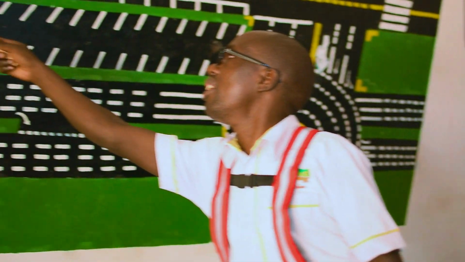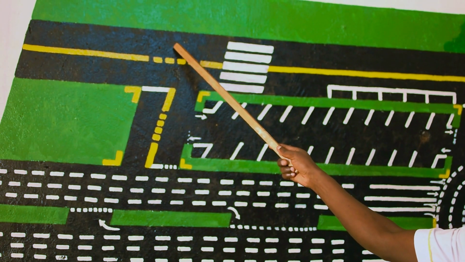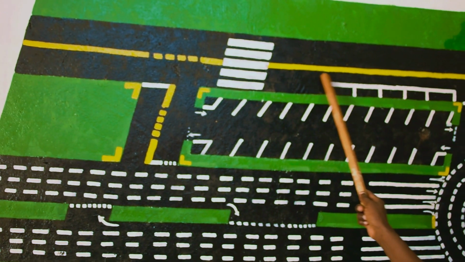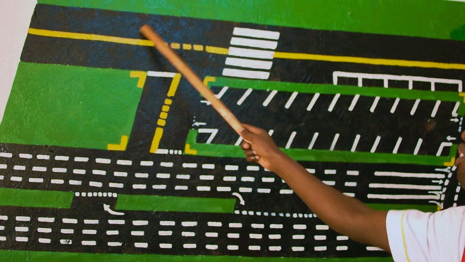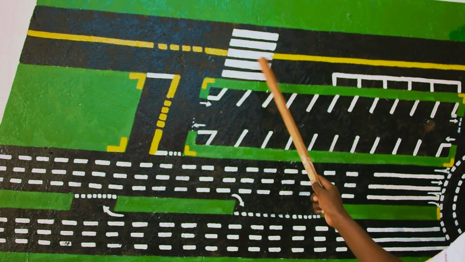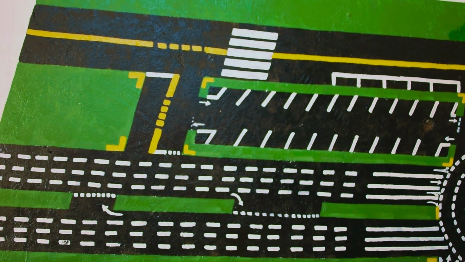For example, there are some vehicles coming on this side, moving in this direction, the other one is also moving in this direction, and you are also here. So you're supposed to stop here to give priority to these two vehicles. Ziende kwanza, ndio endelee na safari yako.